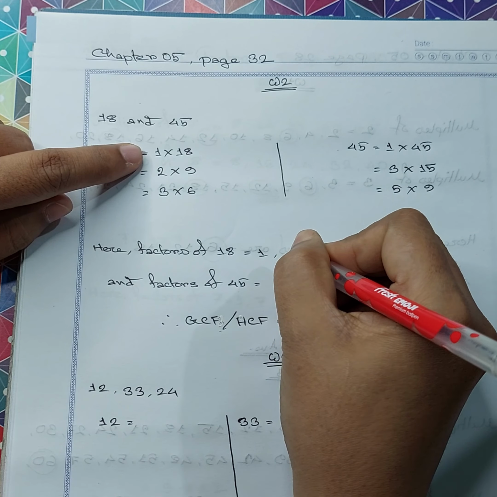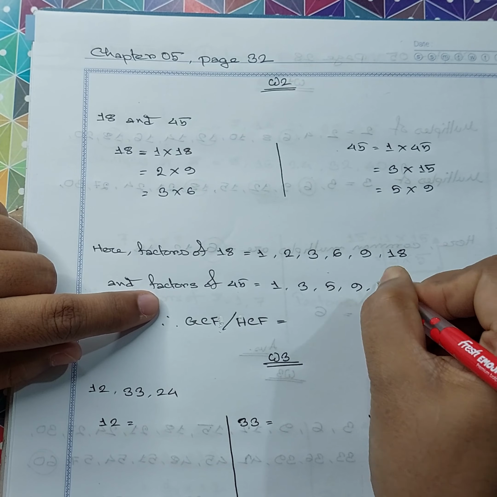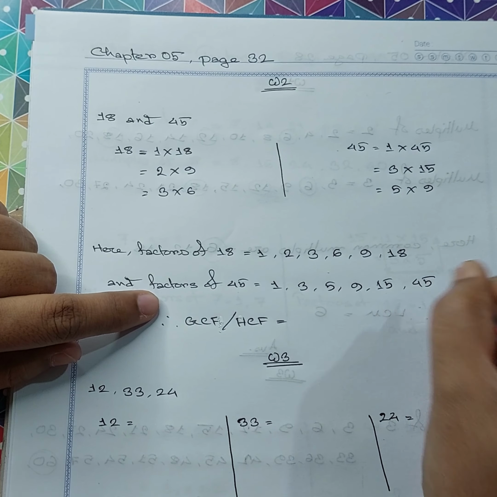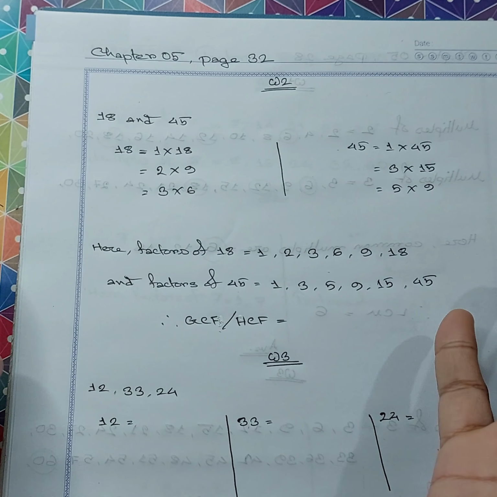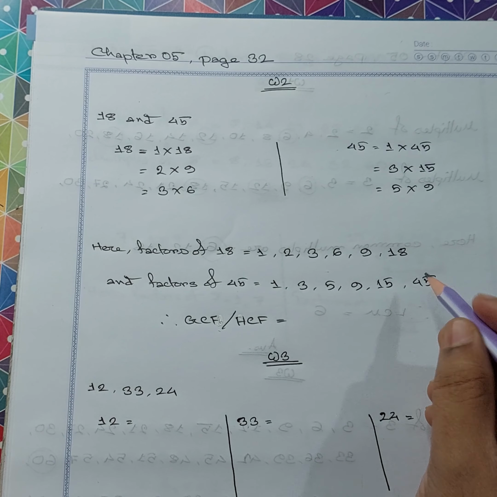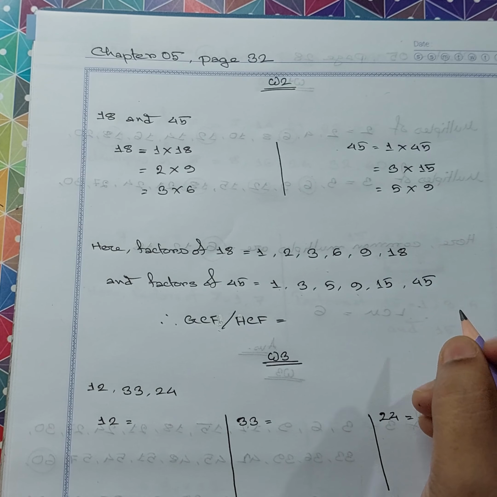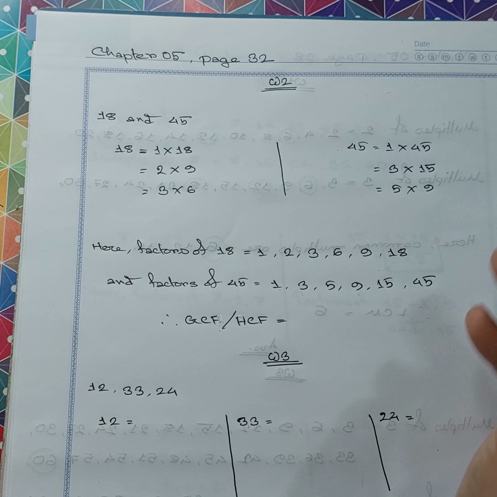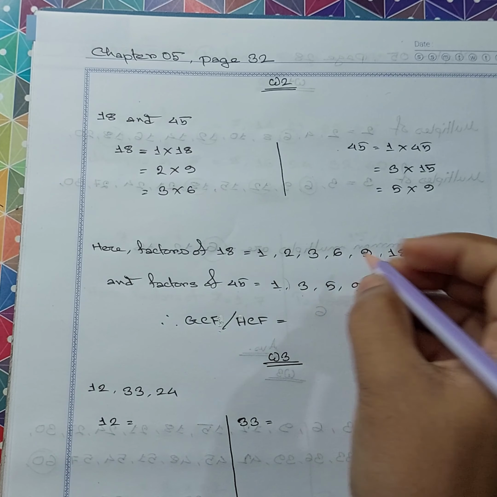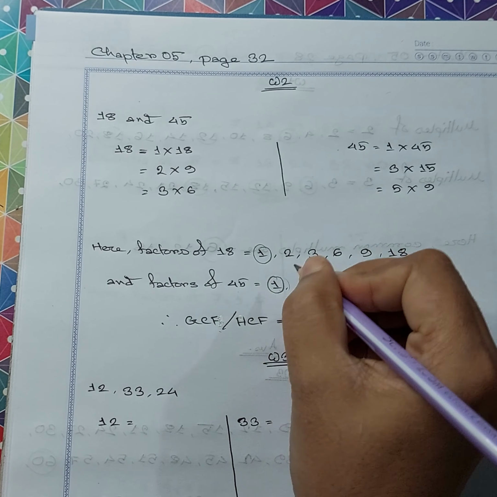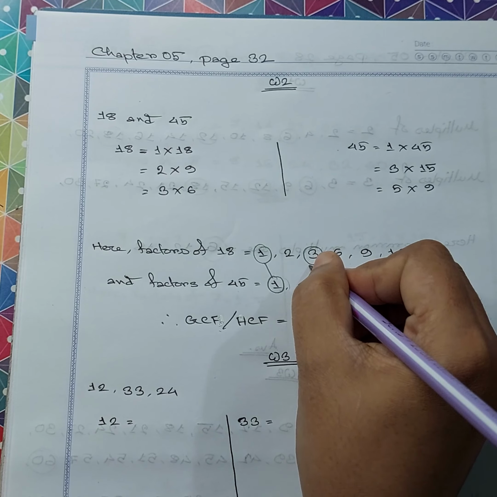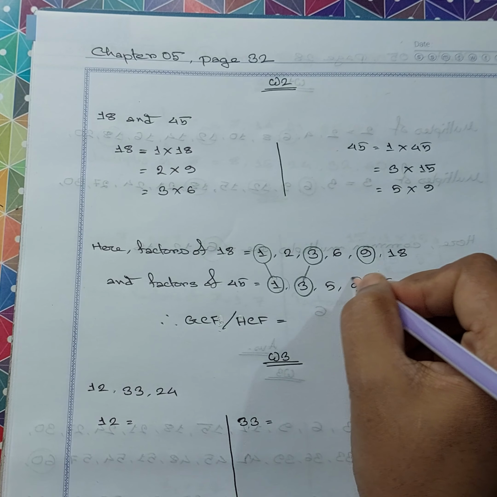Right. So all the factors of 18 are here and let's write down the factors of 45. 1, 3, 5, 9, 15 and 45. Now let's find out who are common among them. Who are common? Okay, 1 and 3 and 9. So we have 3 of them common. 1, 3 and 9 here.